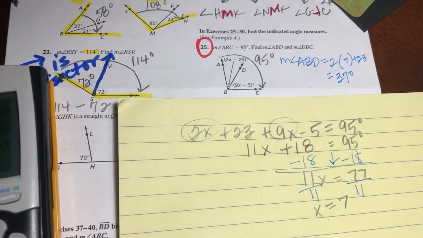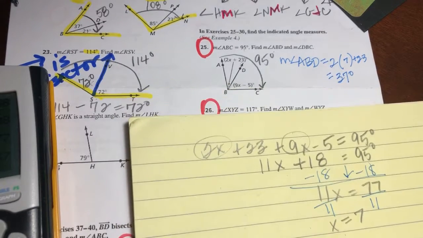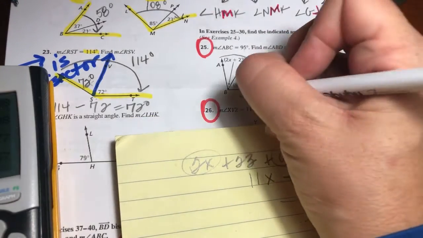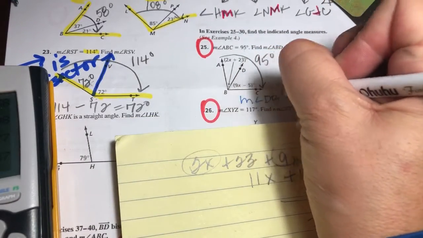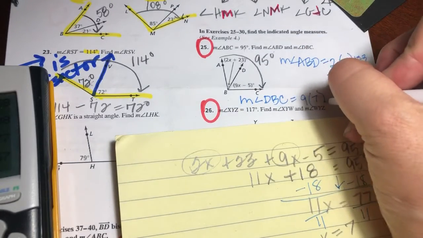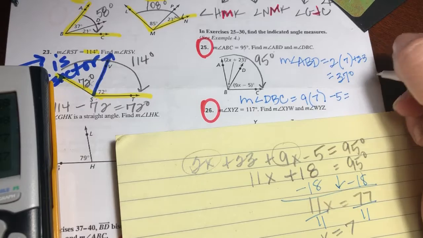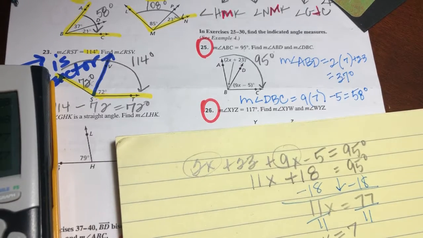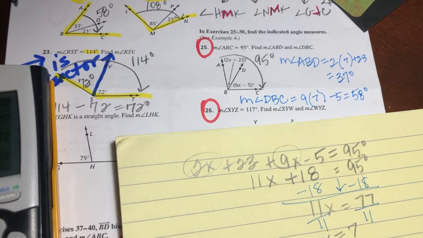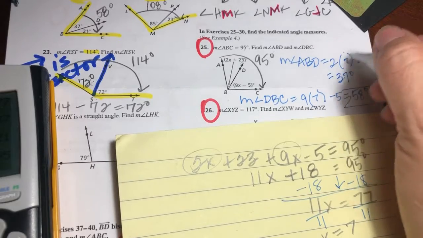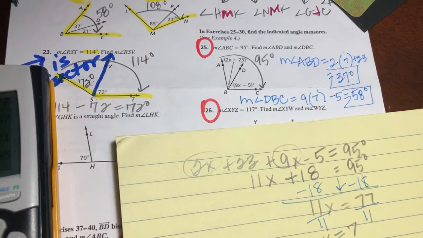14 plus 23, 37, yep, for sure. And then I'm going to use my x is 7 to find the measure of angle DBC, which is going to be 9 times 7, 63 minus 5. That's going to be 58. Now, double checking it all, 37 plus 58 is certainly 95. So my answers check out. The angles are 37 degrees and 58.